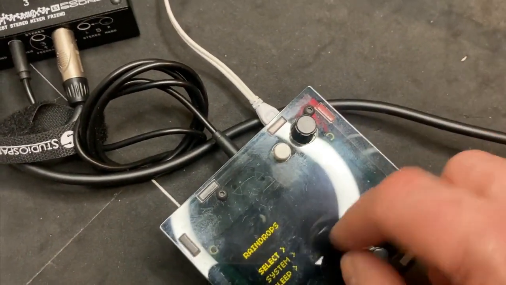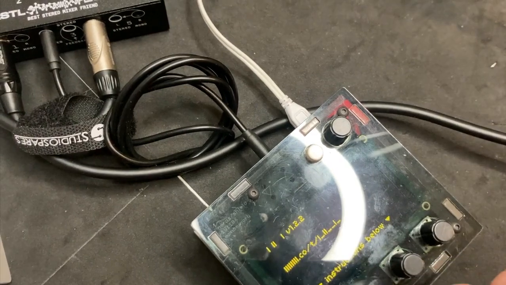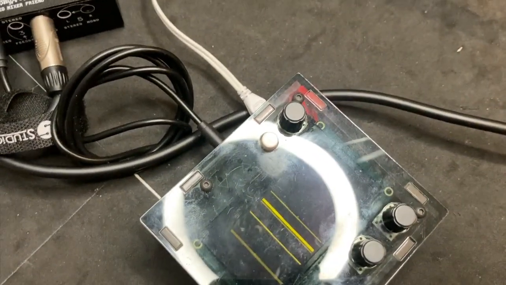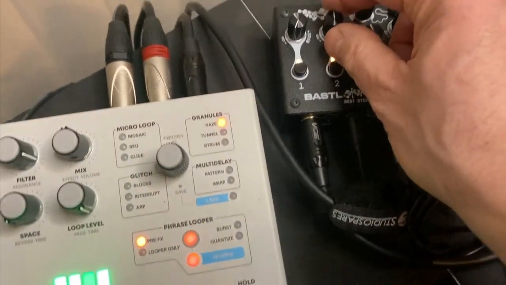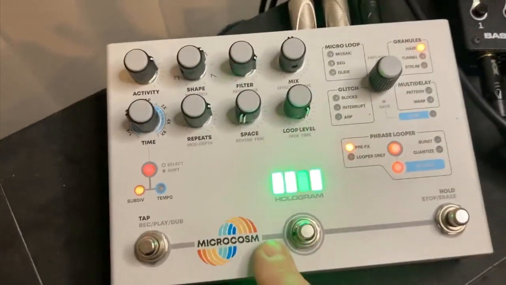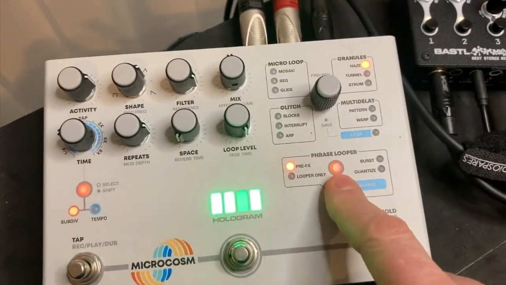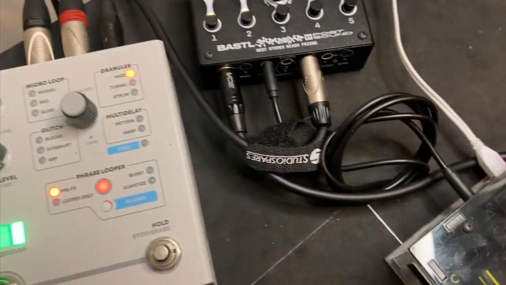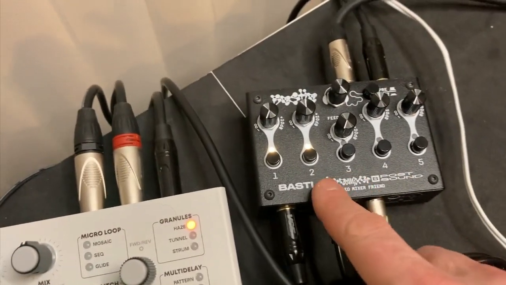If I come over to the Norns now, if I select a different script, then I can layer 2 different scripts. So what I wanted to do was to loop one script here on the Microcosm and apply effects, and then have a different script here coming in to here.